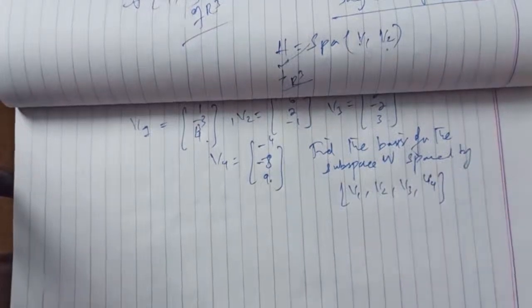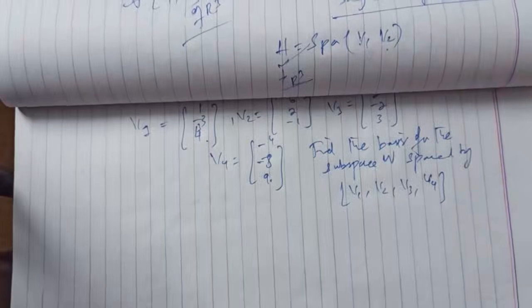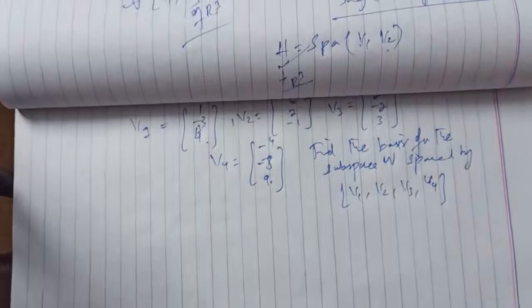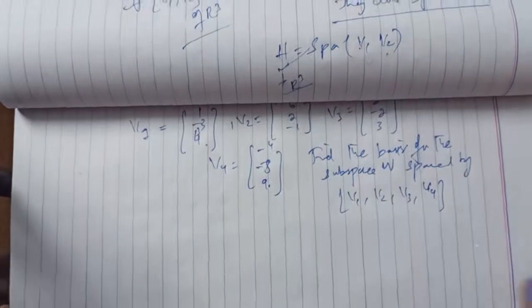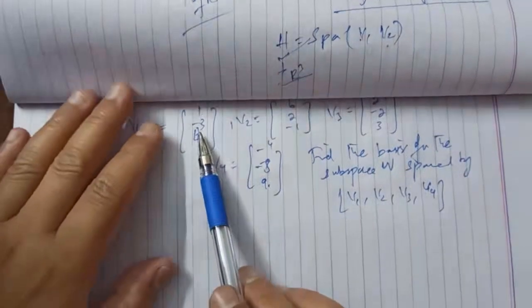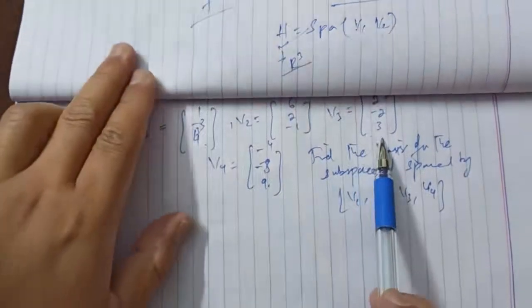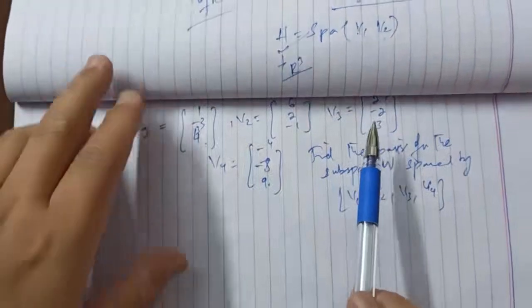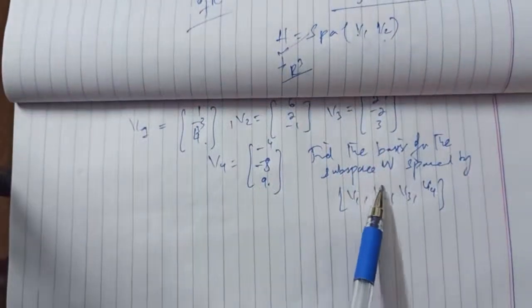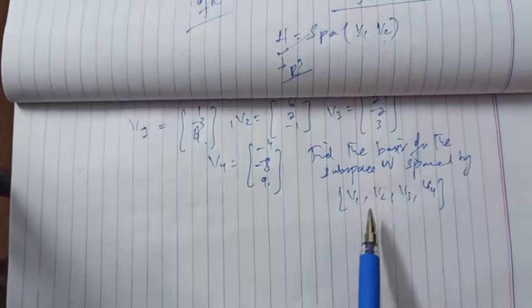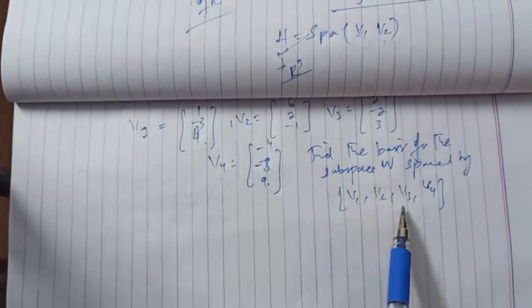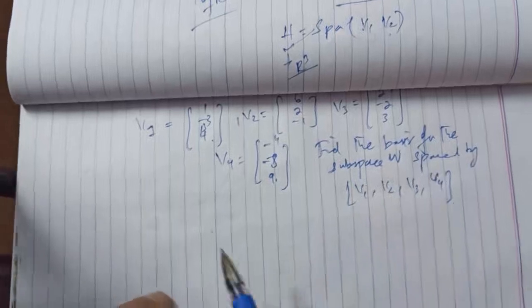Right, now we can do again the same thing here as we did last time, but what you have to remember straight away looking at the question is that the vectors exist in 3 dimensions. There are 4 vectors. It means that among these vectors spanning W, one of the vectors will be linearly dependent, right?